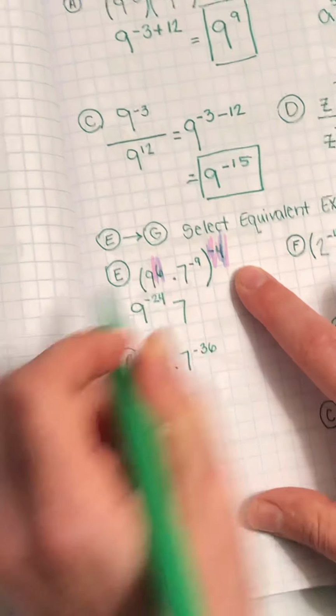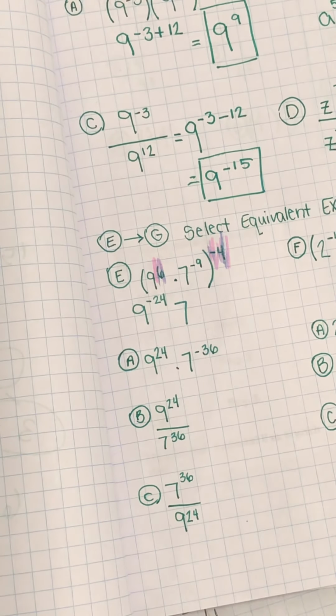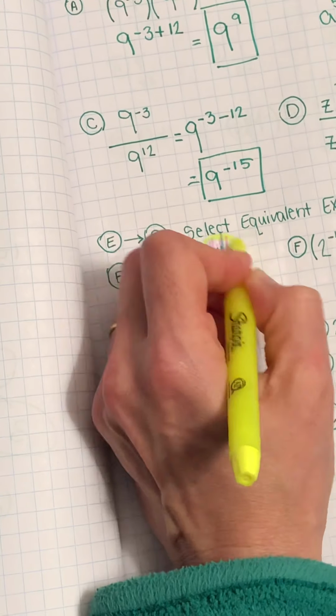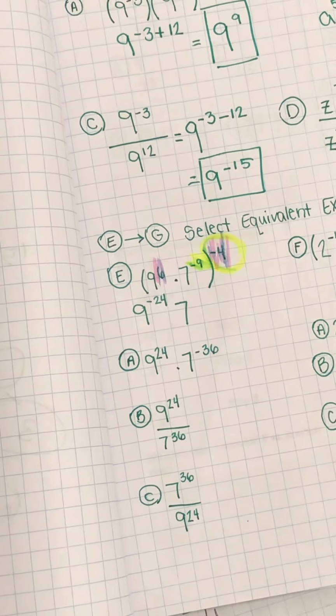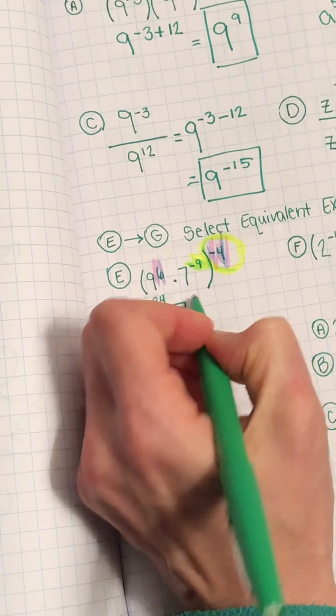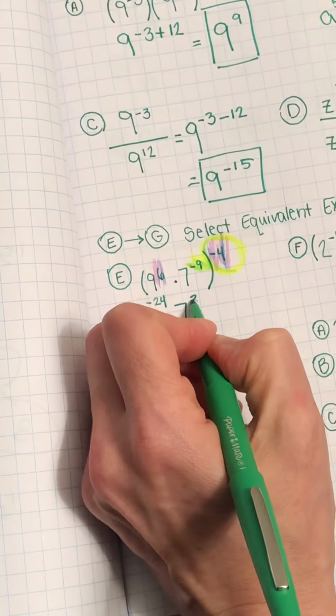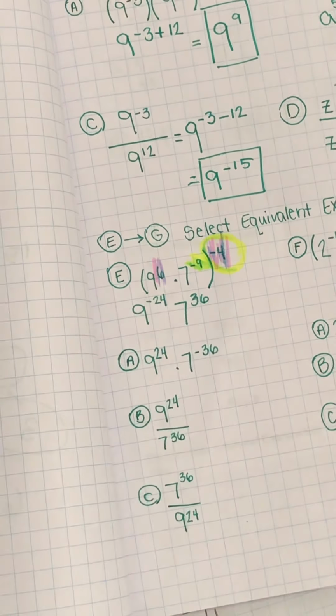And then 7, I'll do that in a different color. So we've got negative 9 times a negative 4. And a negative times a negative is a positive. So that's got to be 36. Oh, get this pen out of here. All right, so let's look at our options.